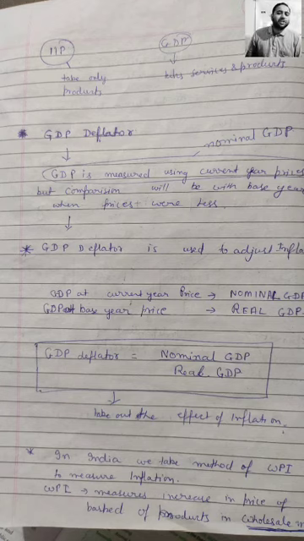Now do you know about GDP deflator? What is GDP deflator? See, GDP is measured using the current year price. What is the price today? We calculate GDP according to that price only, and that gives the nominal GDP.